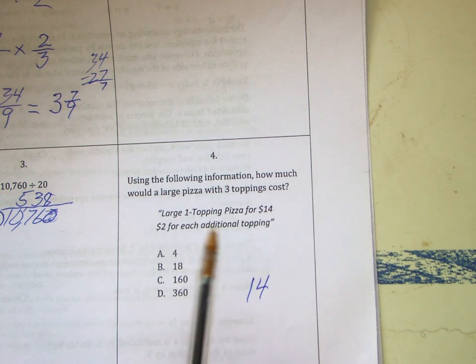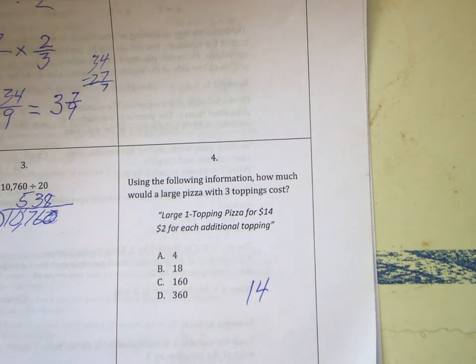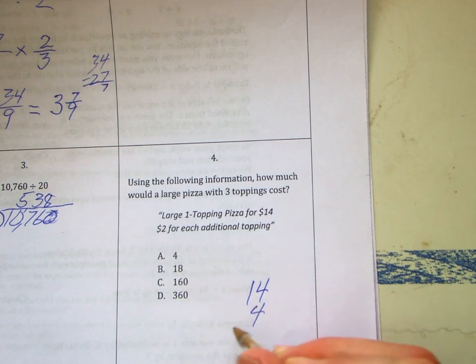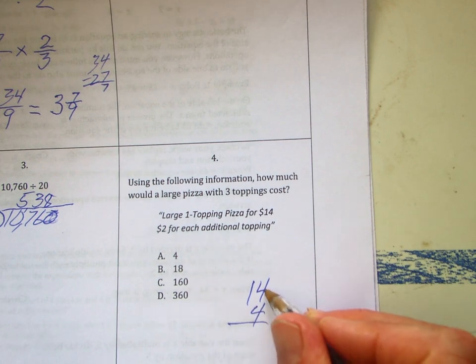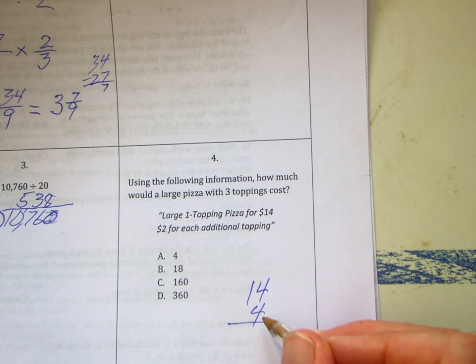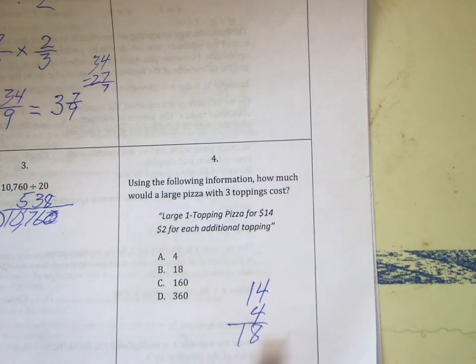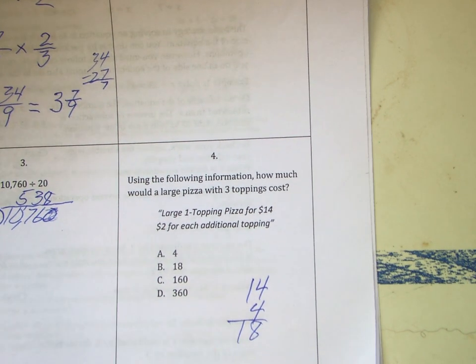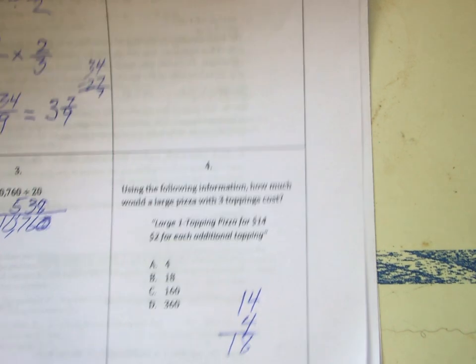$2 for each additional topping. And we're getting 2 more toppings. 2 times 2 is 4. So we pay $14 for the pizza with 1 topping and $4 for the other 2 toppings. All together, is that what you got? That one, I hope you paused and did that one by yourself. Pretty simple. Should be doing those by yourself.